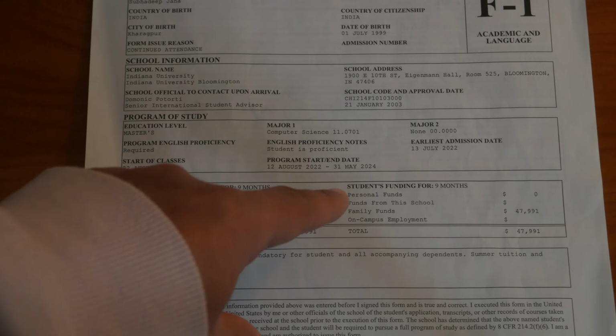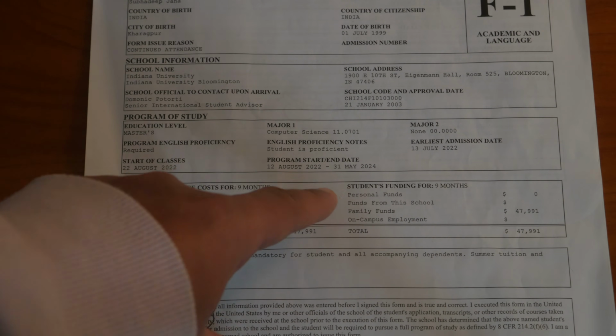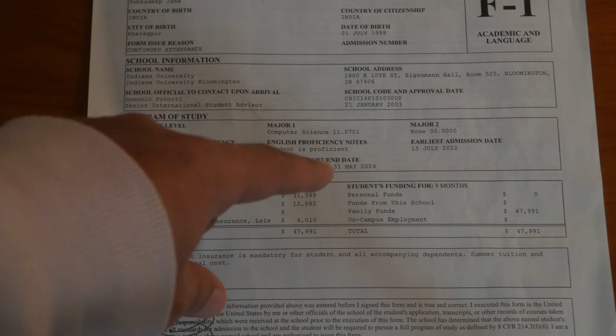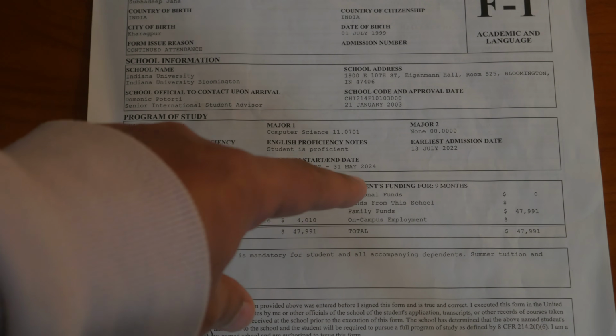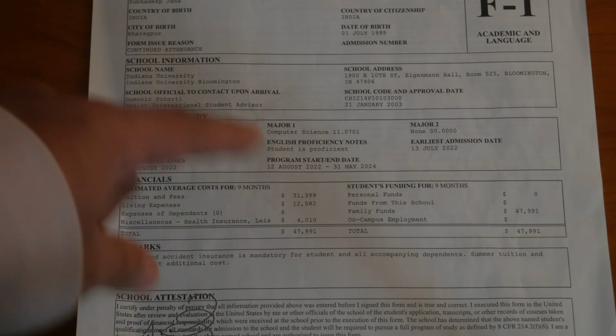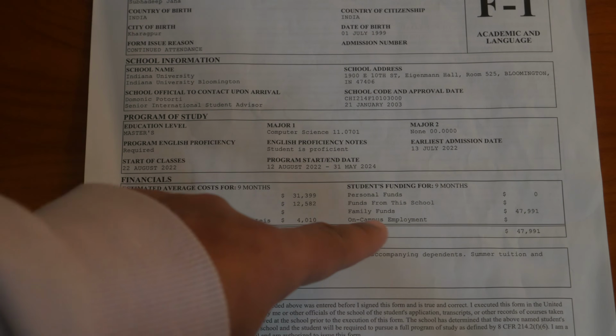But yeah, moving on to the next part, you have your students' funding. This is basically the funding that you have shown. And I think I showed more than whatever the I-20 amount was, but still, the students' funding shown is shown completely as family funds of 47,991.